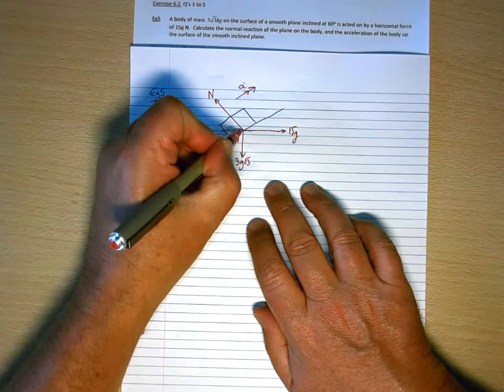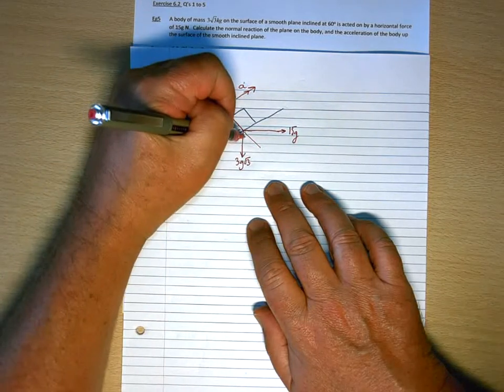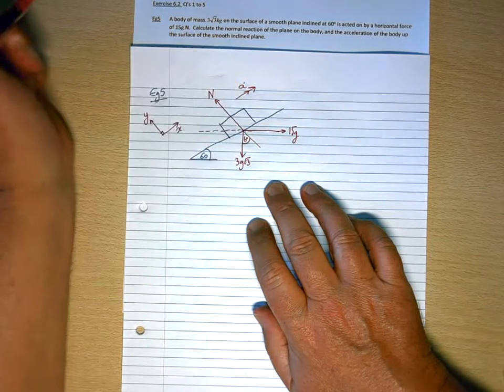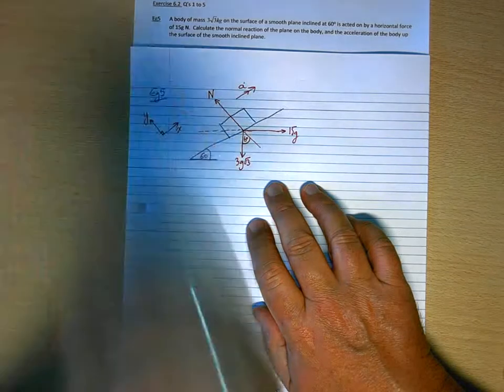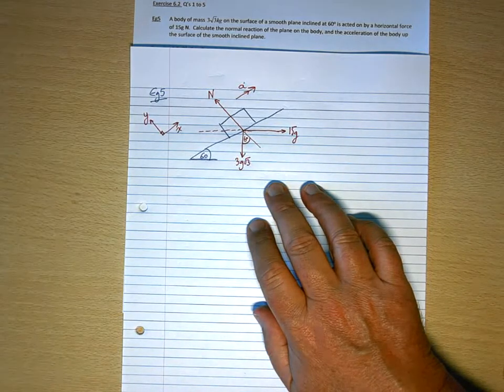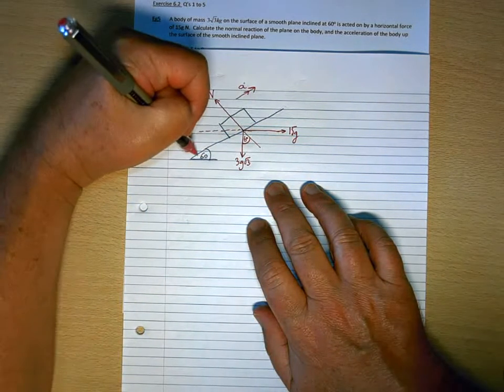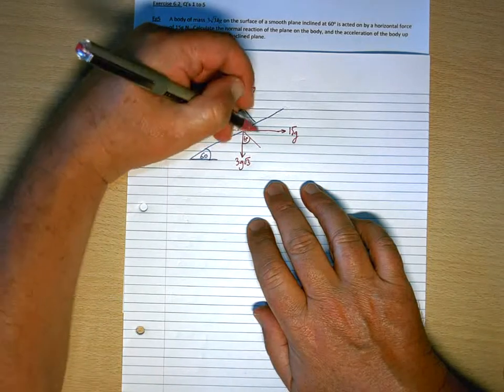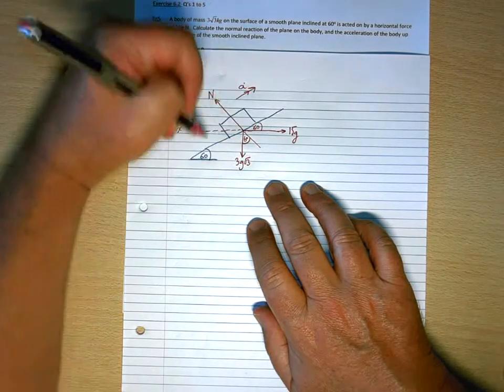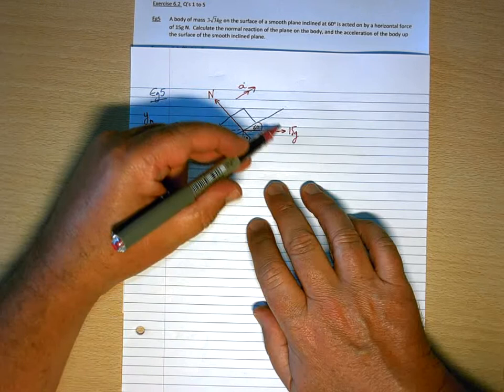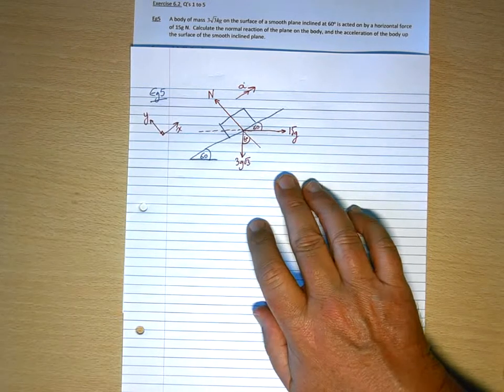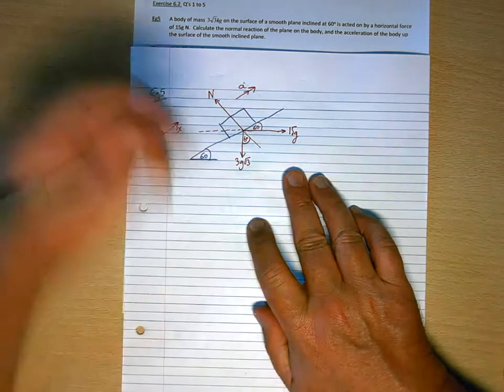Right, so that's 60 there, so I know that on my incline there is also 60, and I also know from the fact that we've got parallel lines there that that is 60, which I'll use when I come to resolve that 15g.